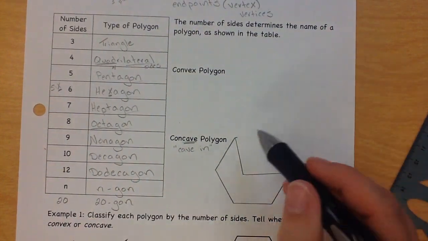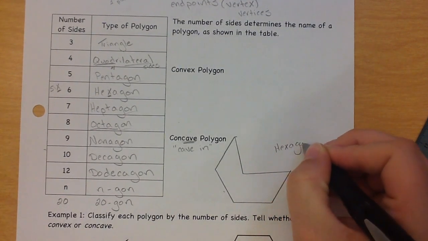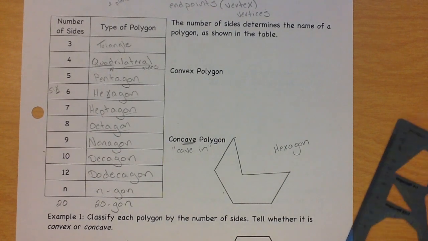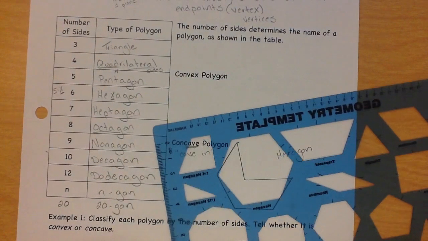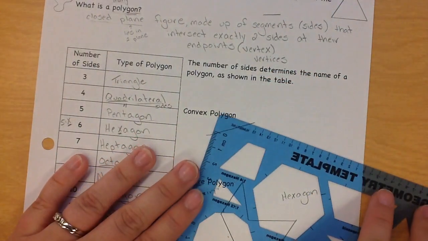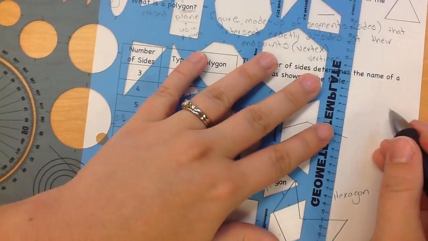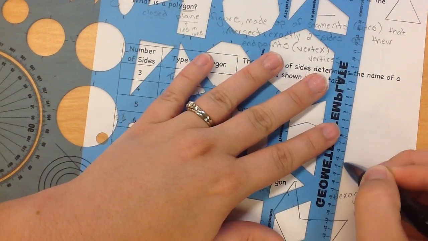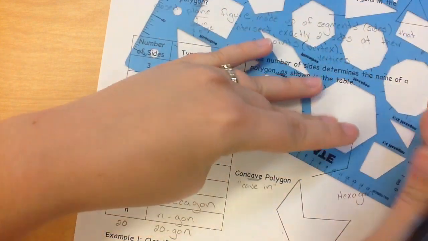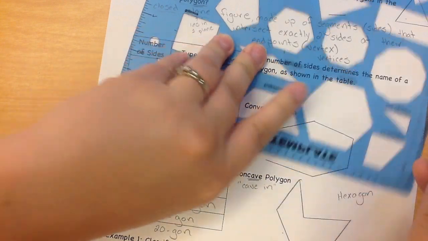So this still has 6 sides. 1, 2, 3, 4, 5, 6. So this is still a hexagon, but it is now a concave hexagon because it caves in. Okay, if it doesn't cave in, for example, I'm going to draw another hexagon that doesn't cave in. I should use a ruler instead. 3, 4, 5.